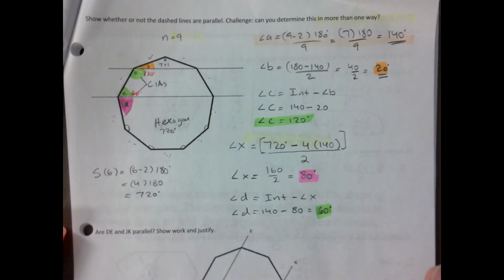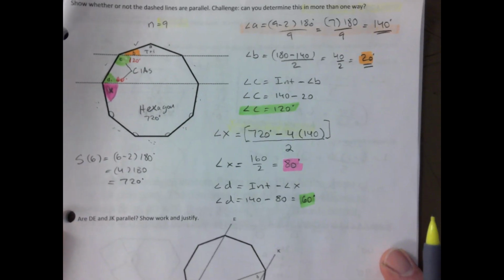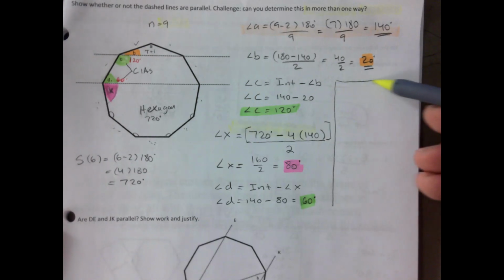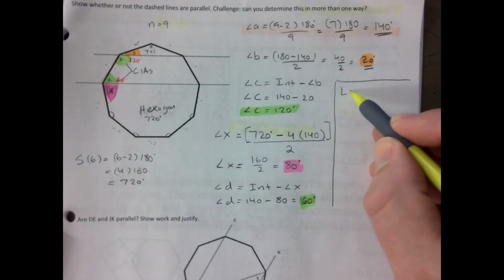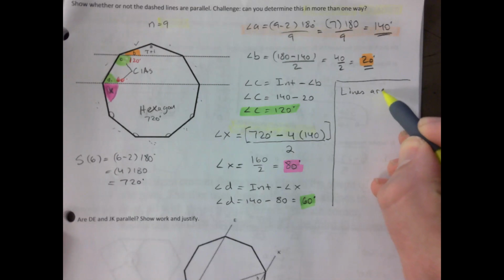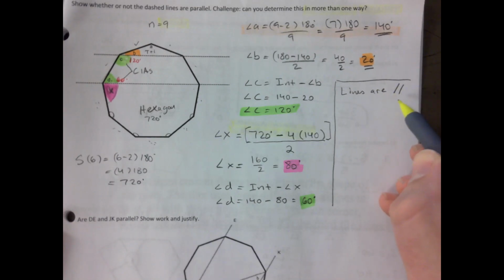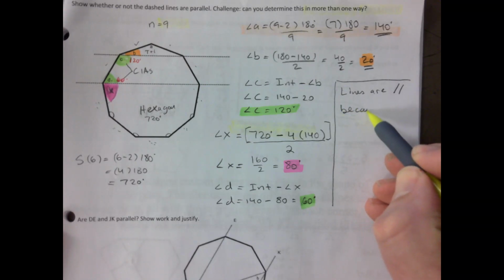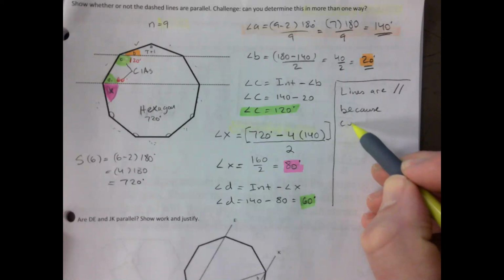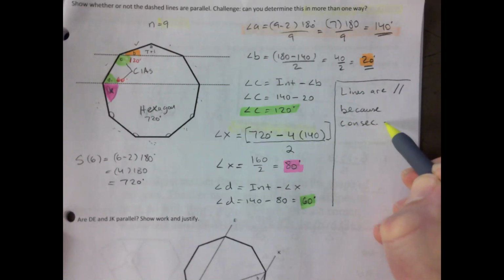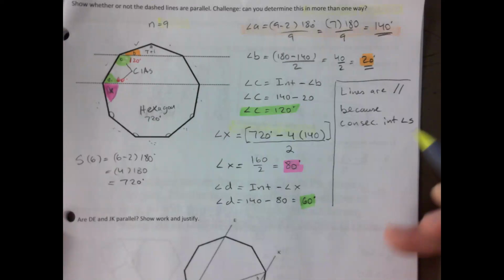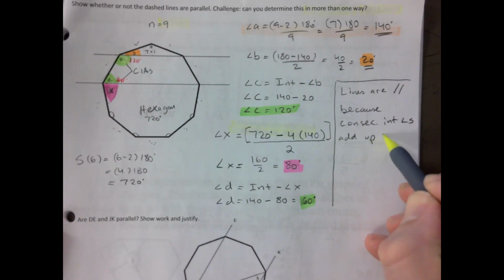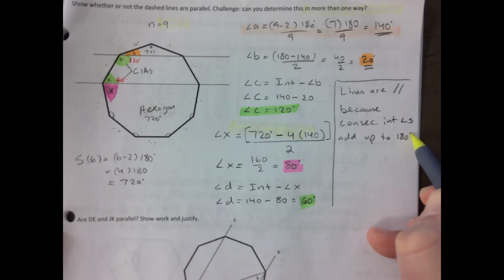And I don't have a whole lot of space to make my concluding argument here, but I'll just use this spot right here. I will say lines are parallel. You may use this notation if you like, because consecutive interior angles add up to 180 degrees.